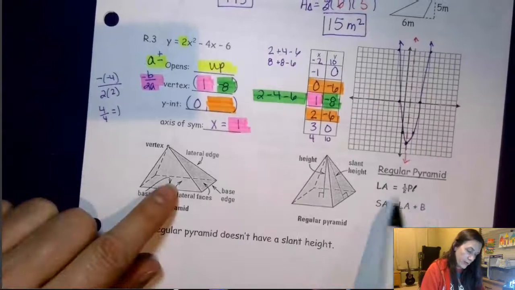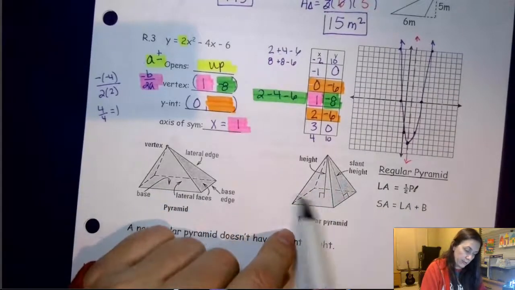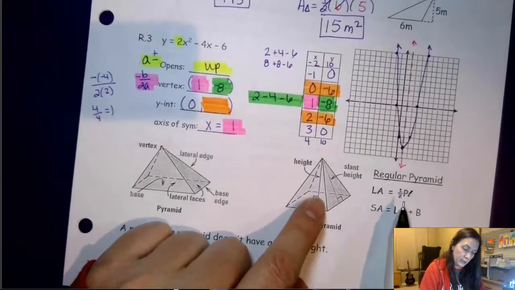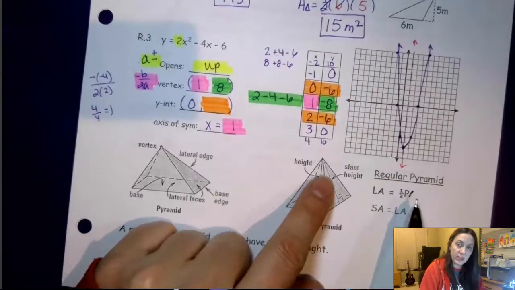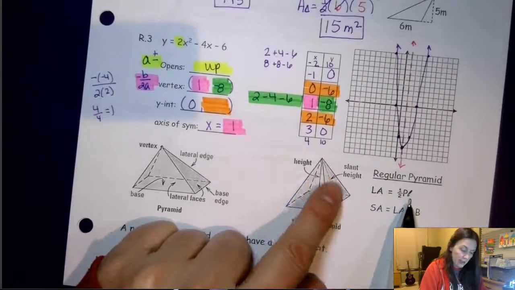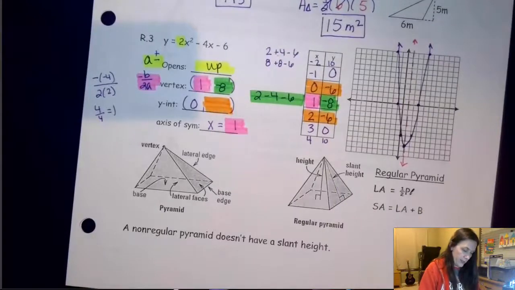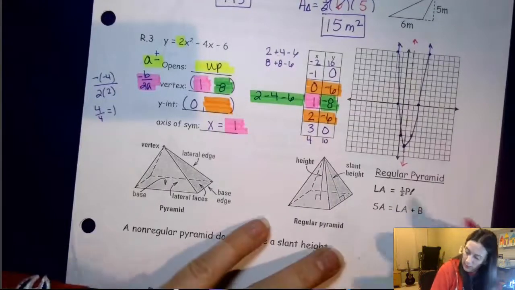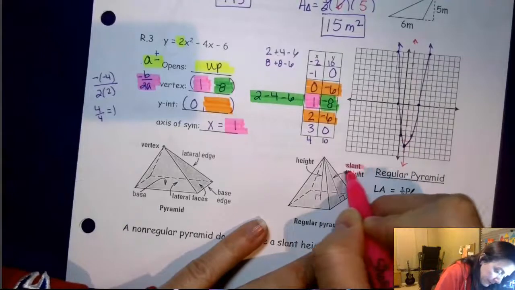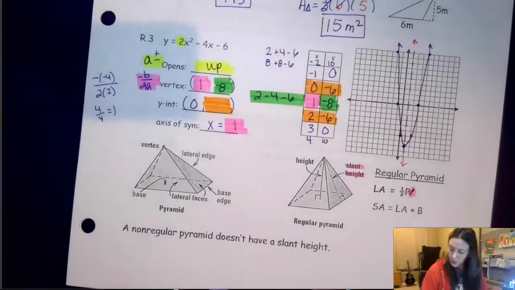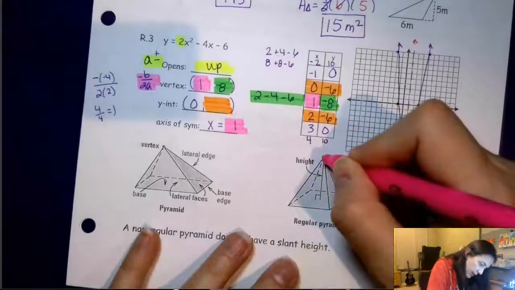So a regular pyramid, this is a regular pyramid because all the faces are the same. Lateral area is equal to 1/2 perimeter times your slant height. This L right here, this cursive L, is your slant height. It's this length right here.